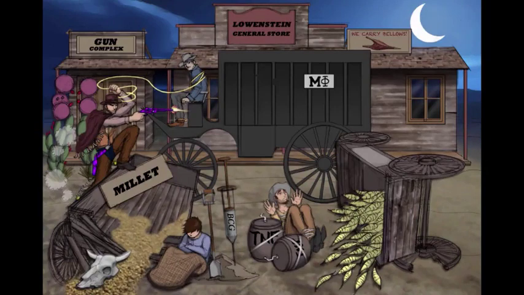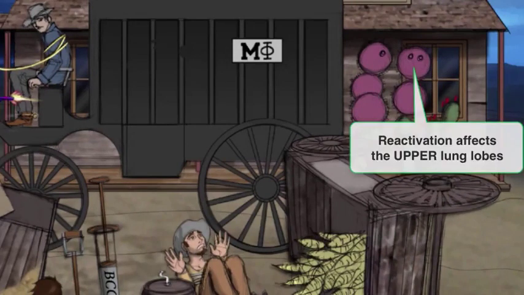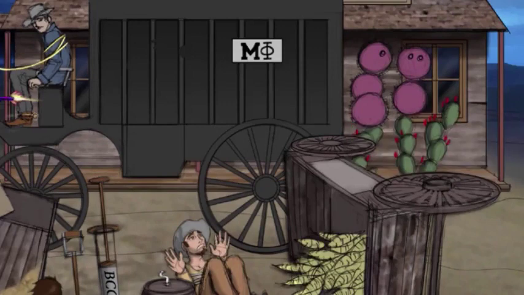When TB reactivates, it primarily affects the upper lobes, as opposed to the middle and lower lobes during a primary infection. To help you remember this, we're going to have a second cactus on the right side. The cactus will show the anatomical location of reactivation. So just remember, reactivation is on the right side of the drawing. The cactus, of course, also looks like lungs, but this time we'll have the bullet holes in the upper lobes.